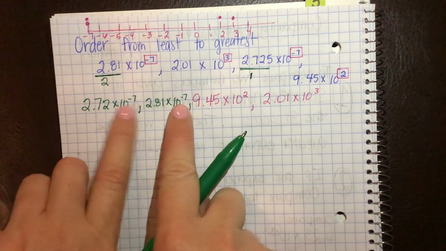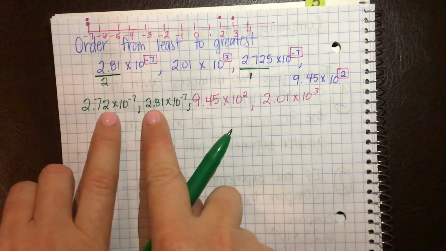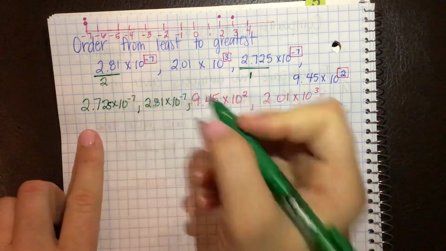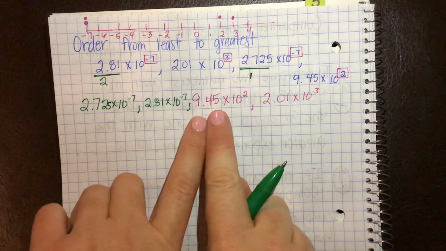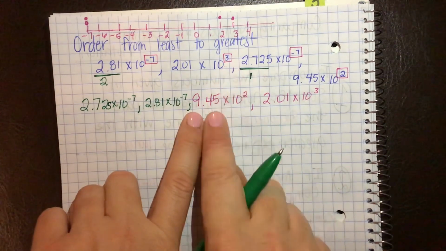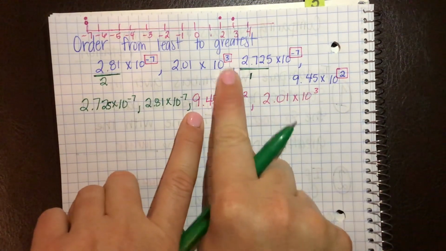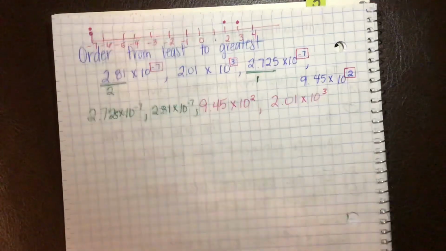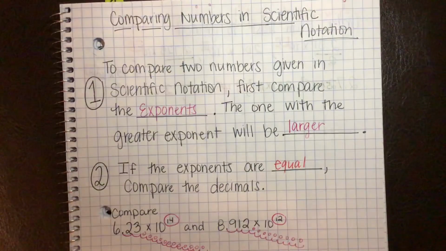There were 2 negative 7s, so I had to look at these numbers first. Oops, I forgot to write the 5. Let me squeeze that in there. And then I would have to do the one with the squared, and then the one with the cubed. Okay, so that is how you would compare numbers in scientific notation.